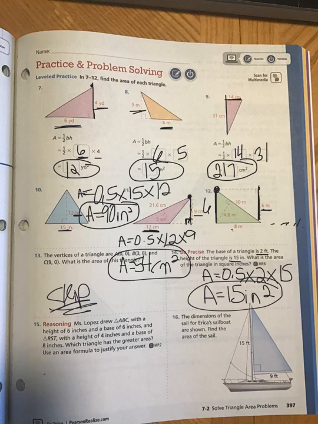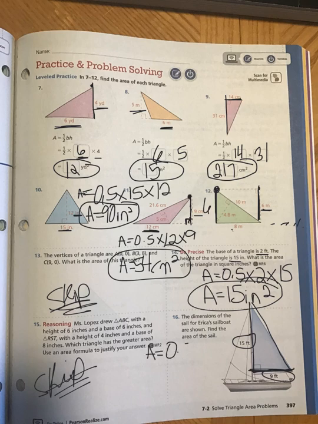Also, in your directions, I told you to skip number 15 as well. So let's move right on to number 16. The dimensions of the sail for Erica's sailboat are shown. Find the area of the sail. Well, the shape is a triangle. Here is my base of 9, and here is my height of 15. So my area is 0.5 times 9 times 15. My area is 67.5 feet squared.